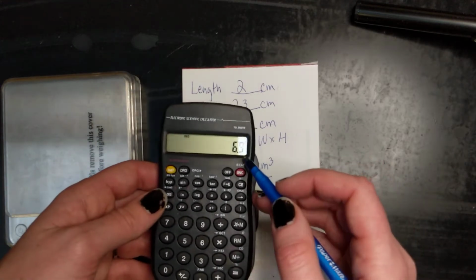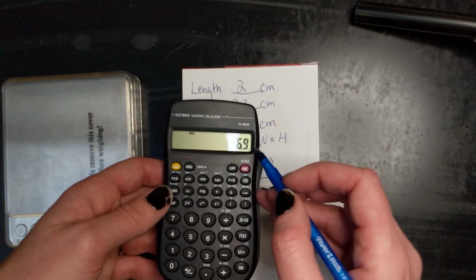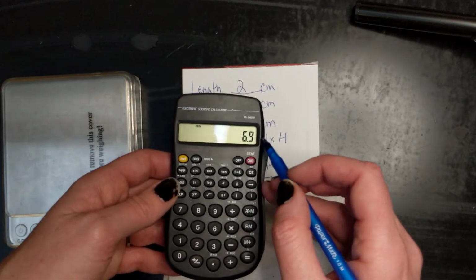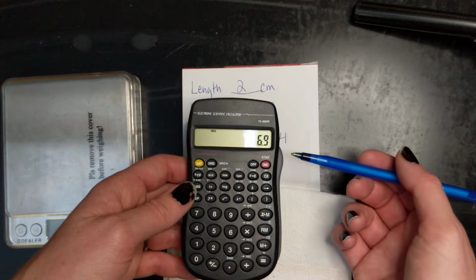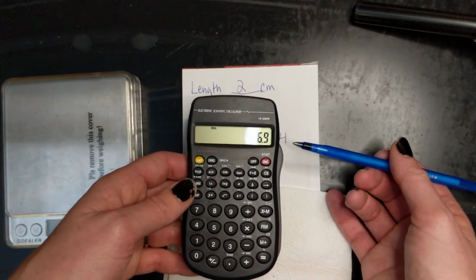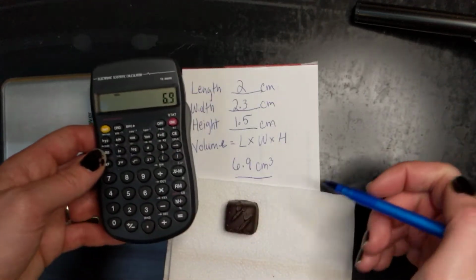If I had a number that went to the hundredths place or the thousandths place, usually if we can round to the hundredths place, that's good. You can even use the thousandths, but this is fine as well.